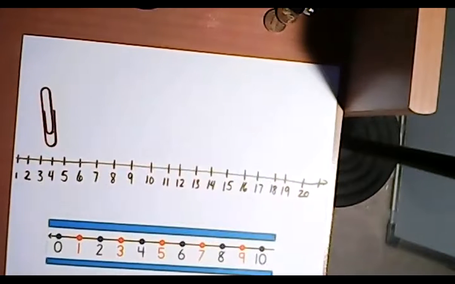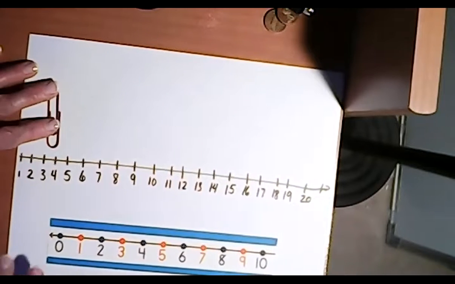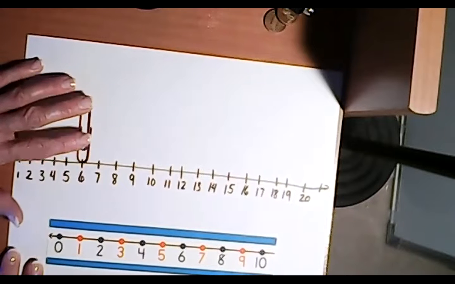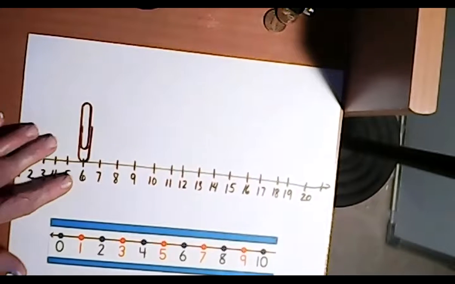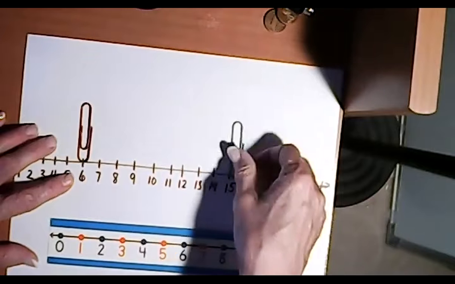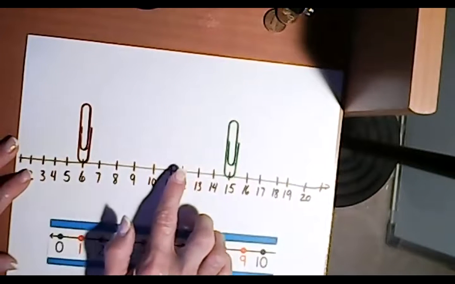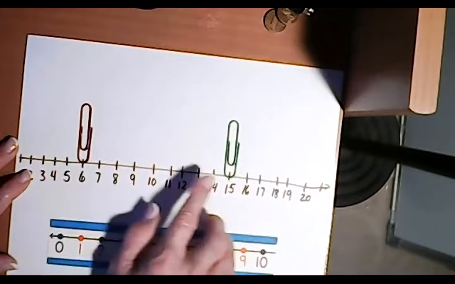For the number line game, I'll do the 21 first. You can do what the video said. You can put your objects on a couple of different numbers and count forward and backward. Remember, when you count forward, the numbers increase, and when you count backward, the numbers decrease.